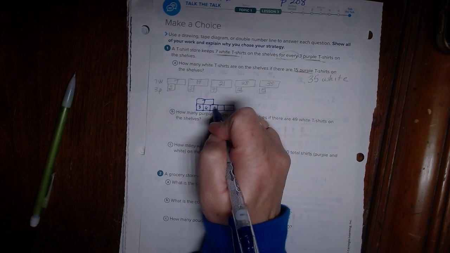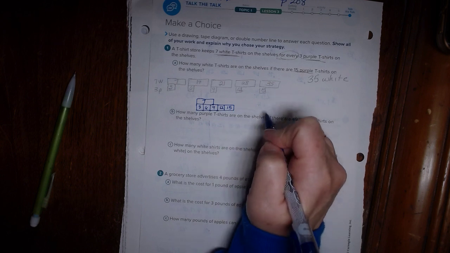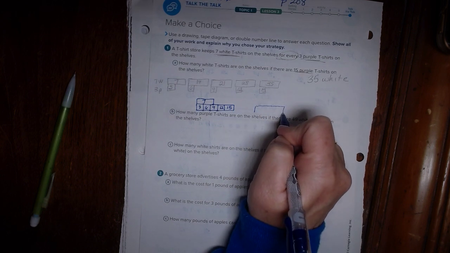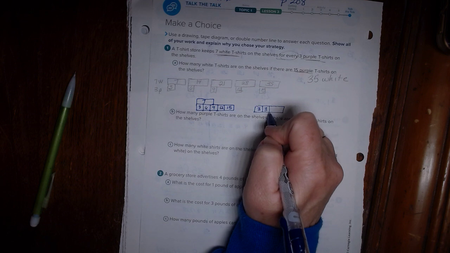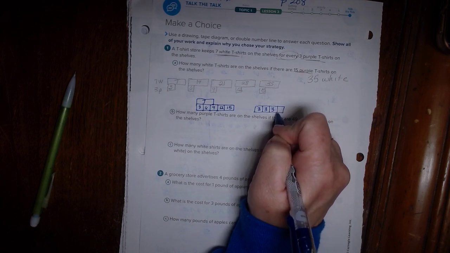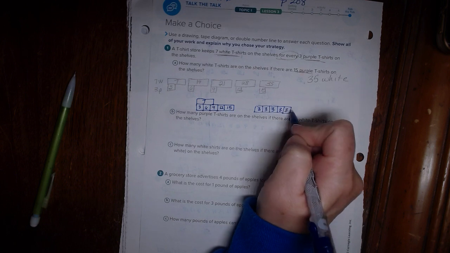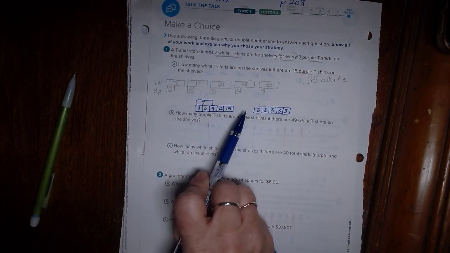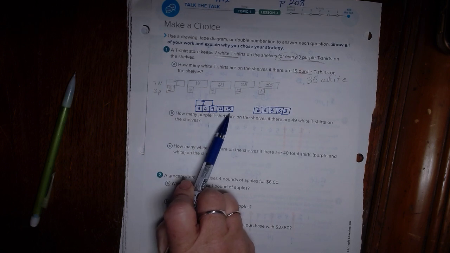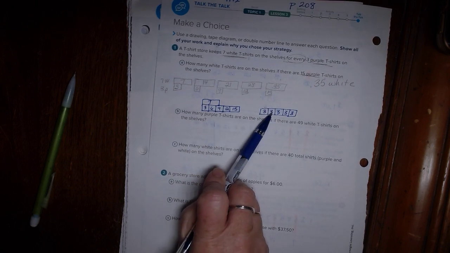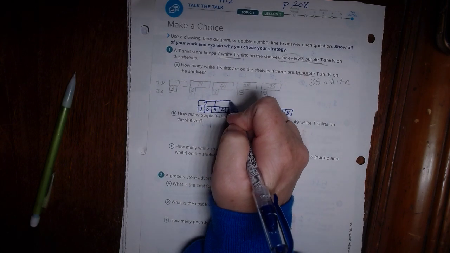So 3, 6, 9, 12, 15. You may also see it like this, where each of these just has the number 3. I'm counting up the additional 3s here. So 3, 6, 9, 12, 15. And then the 7, you would need 5 of those.